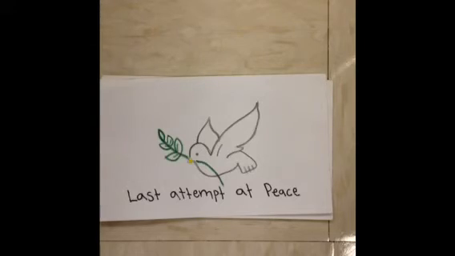The Olive Branch Petition was the last-ditch effort to avoid war with Britain. Colonists were pleading, "Don't make us do this."